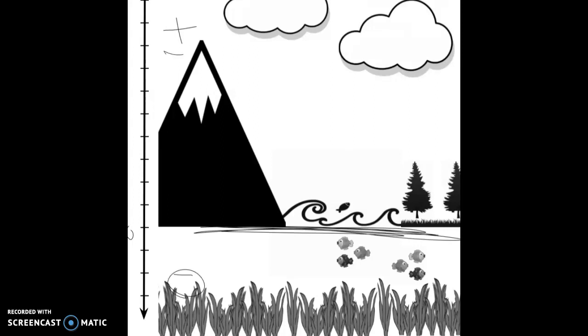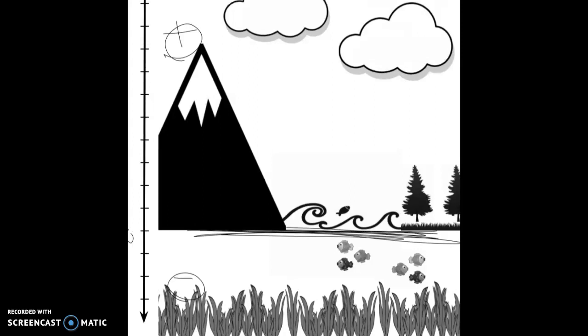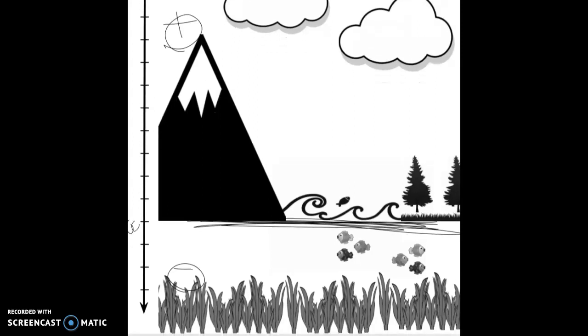That's going to be really important. As you begin to use a number line and a number scale, you're going to want to make sure that your sea level is clear, and it will always be that value of 0.